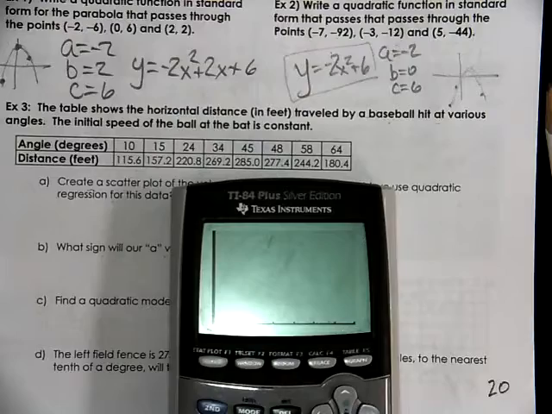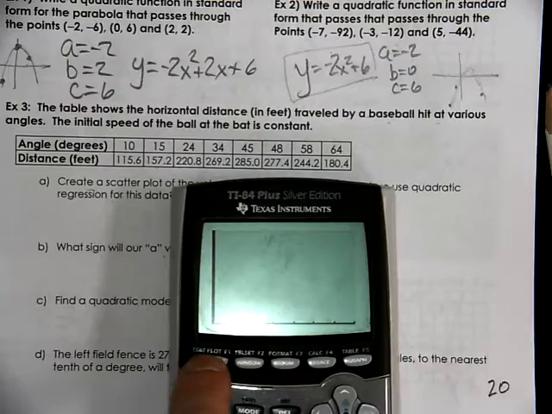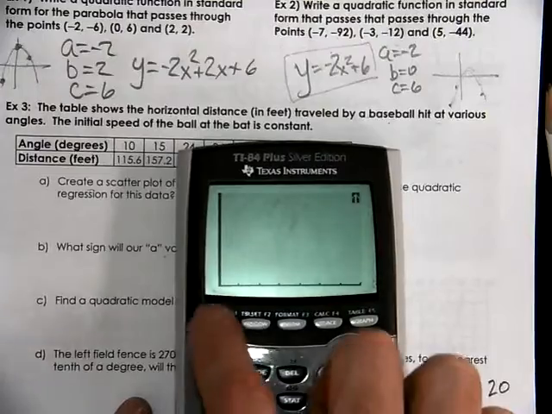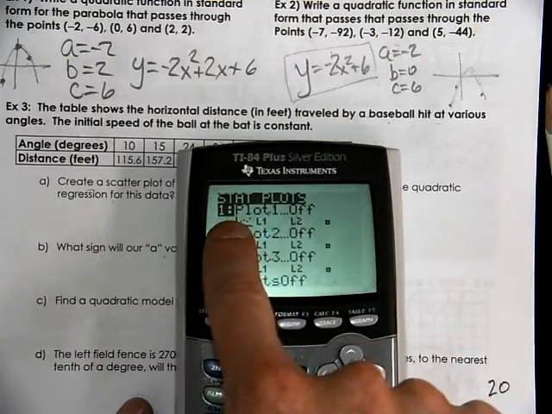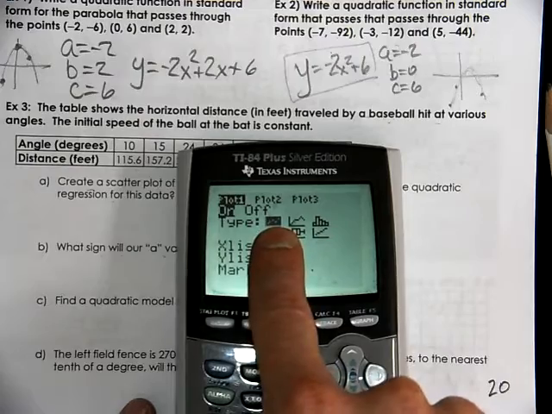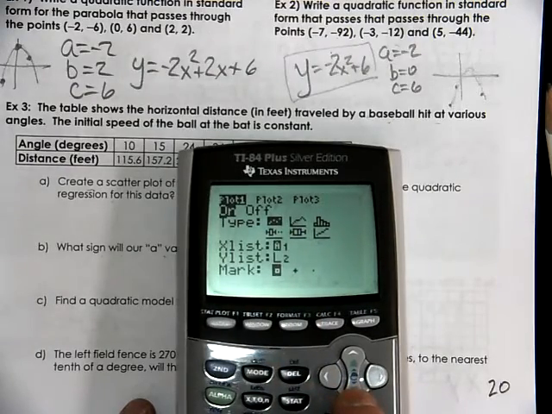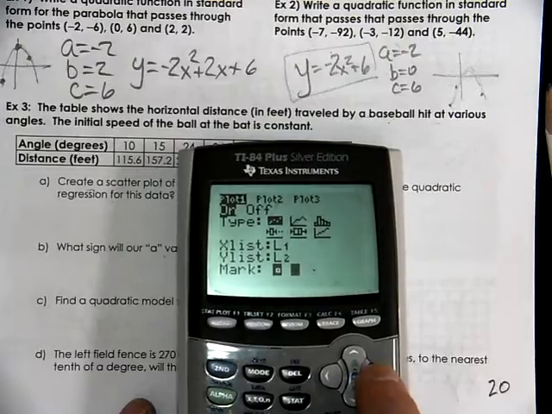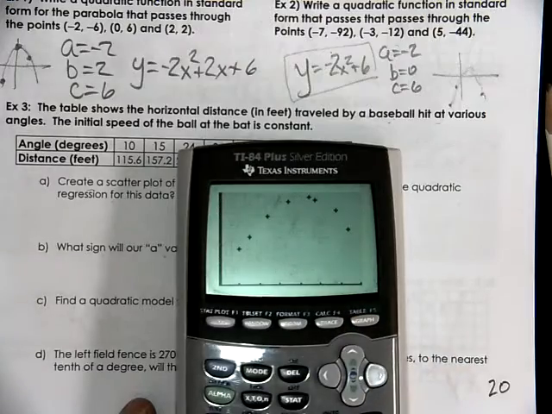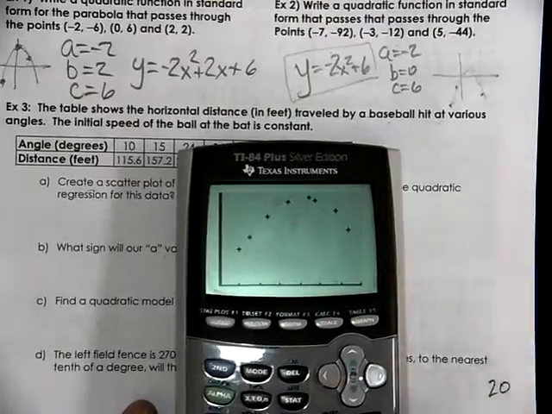If we go to graph, it doesn't have anything to graph. So we have to go to stat plot. It's right here above the y equals. Second stat plot. And we're going to turn the stat plot on. So we hit enter. We're going to turn it on. We're going to tell it to make a scatter plot. And we're going to use our values in list 1 and 2. And you can pick either shape that you like. And when we hit graph, then we see it. So we made our scatter plot.